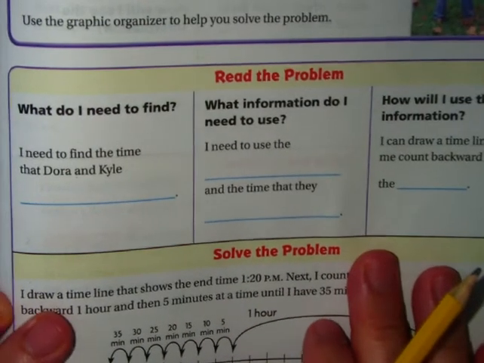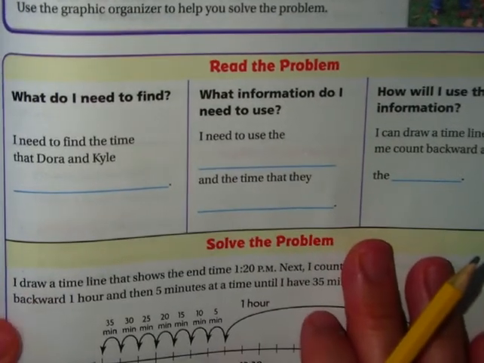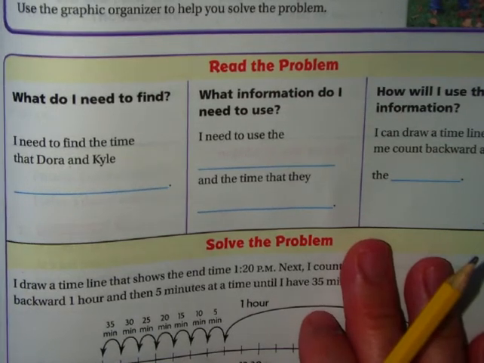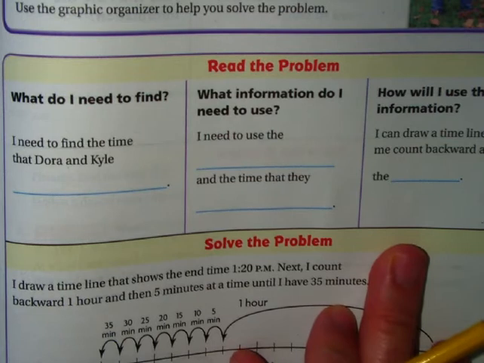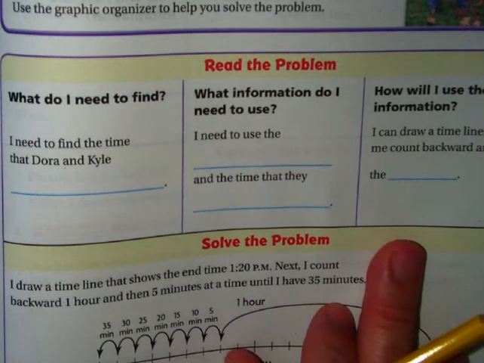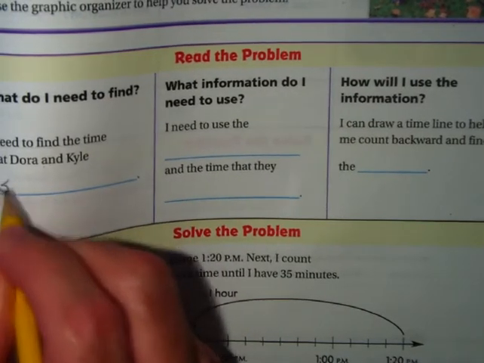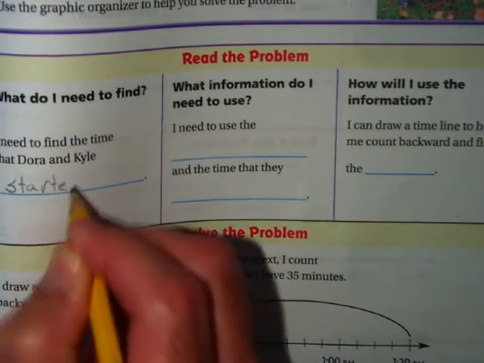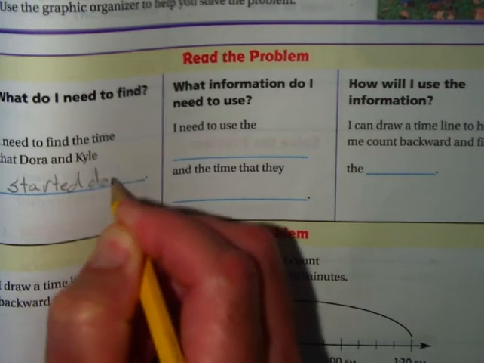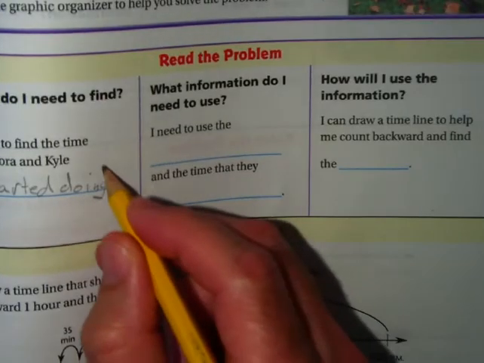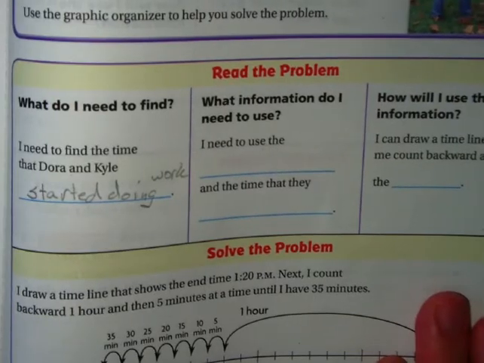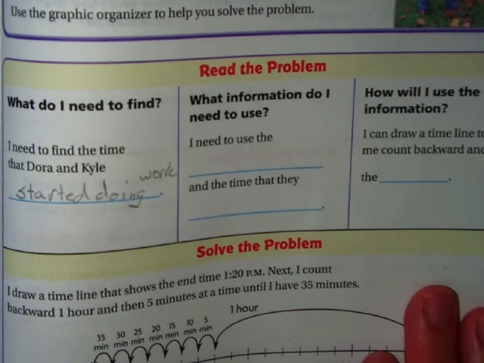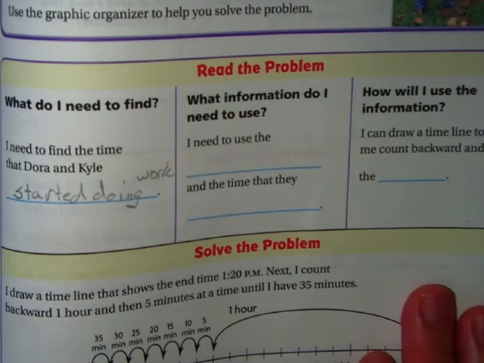So when you read the problem, you have to ask yourself, what information do I need to find? I need to find the time that Dora and Kyle started doing work. Okay, so that's what we need to find. The time that Dora and Kyle started their work.